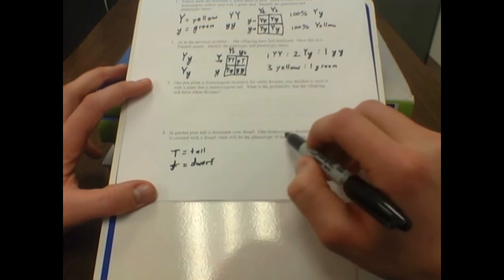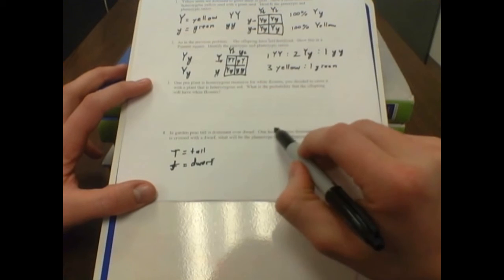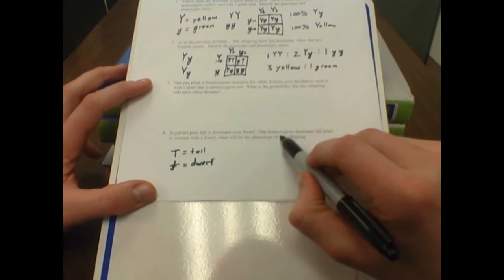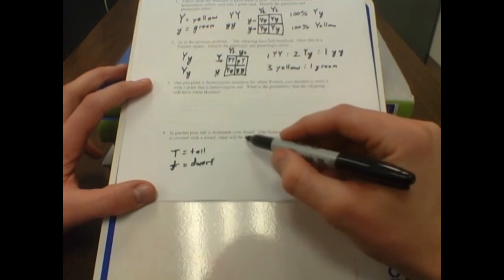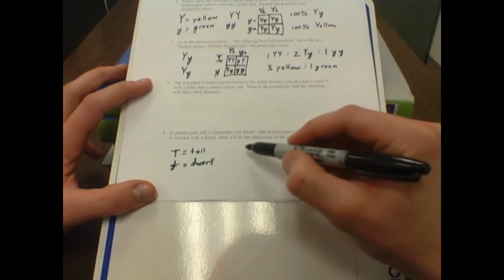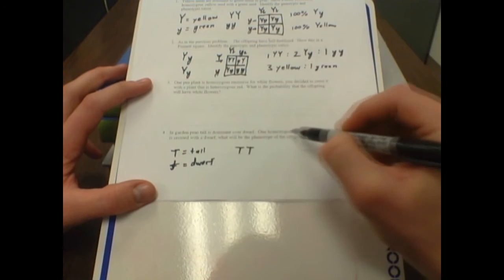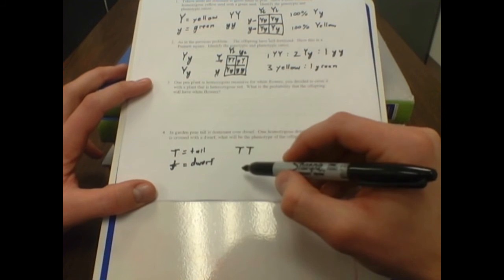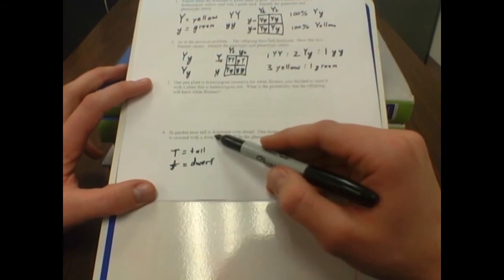If one homozygous dominant tall plant is crossed with a dwarf, so homozygous means same or different? Same. Dominant means capital letters, so what should we have? Write it down. Good. Two capital T's is homozygous dominant. And a dwarf, because it's recessive, they don't tell us that it's homozygous, they don't tell us it's recessive. They say it's a dwarf.